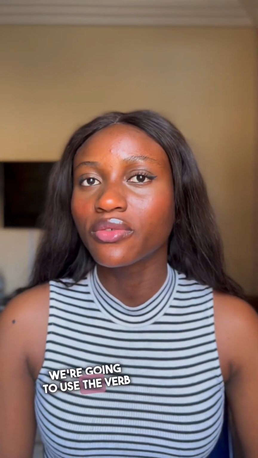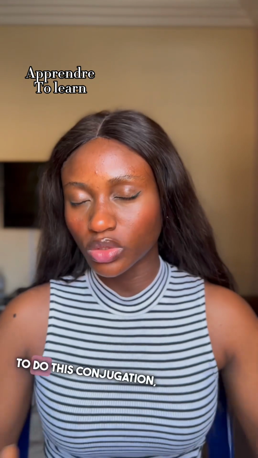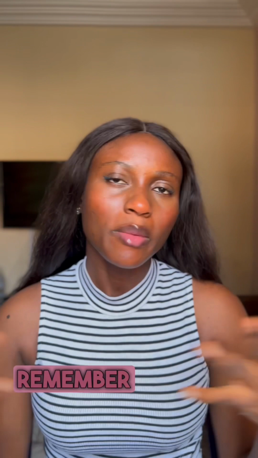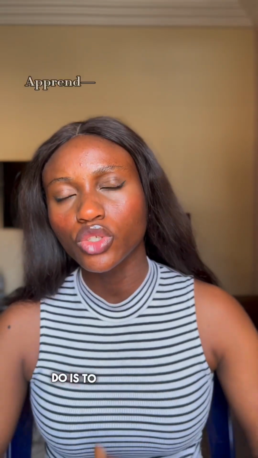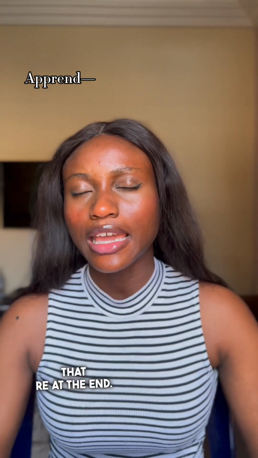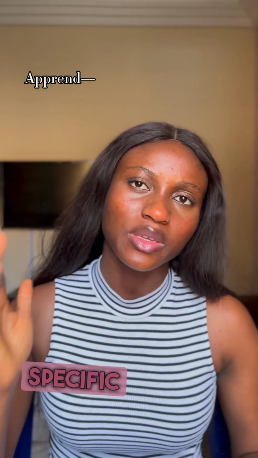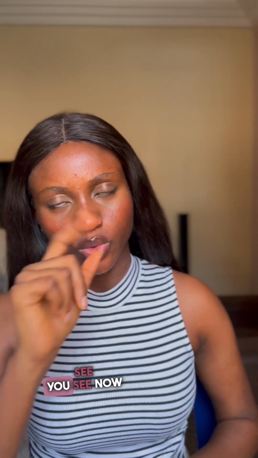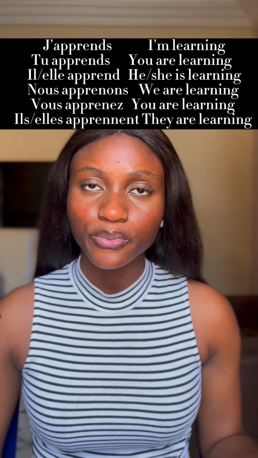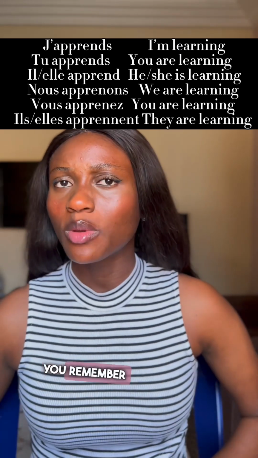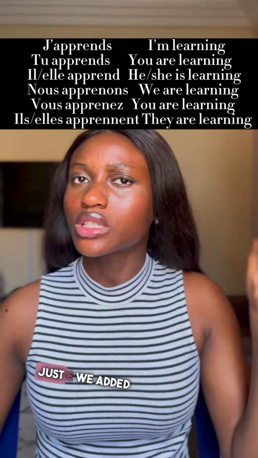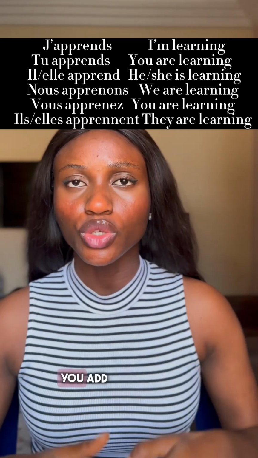Moving on to RE verbs, we're going to use the verb apprendre to do this conjugation, which means to learn. You remember how we did it with the ER verb? The first thing you want to do is remove the RE at the end. Put it aside, because we are going to be adding specific endings. Unlike our ER verb, this one is slightly different. For je, you're going to add S. You remember in ER, we did not add S, it was just E. This time, for je, you add S.